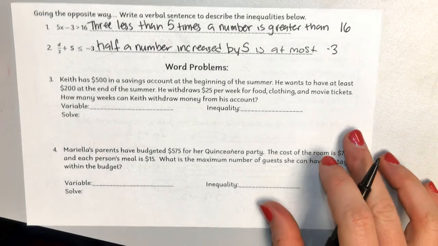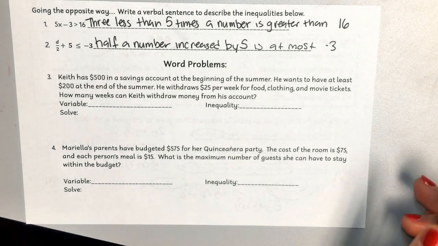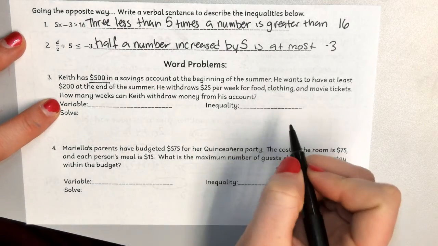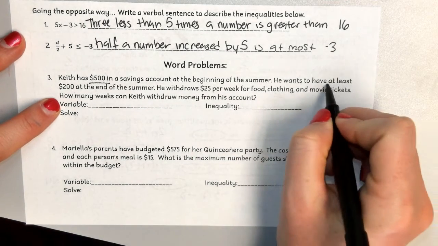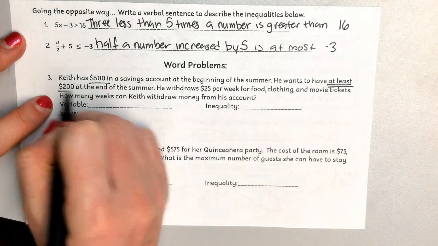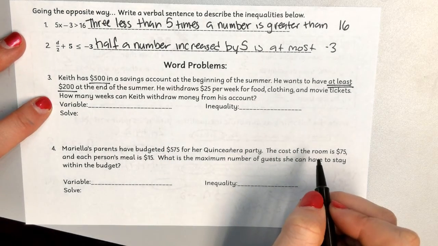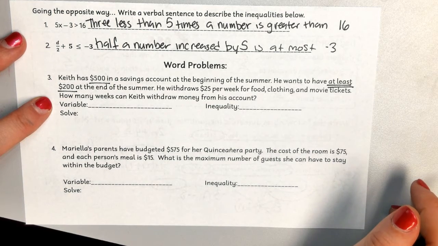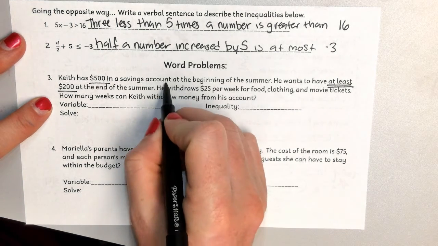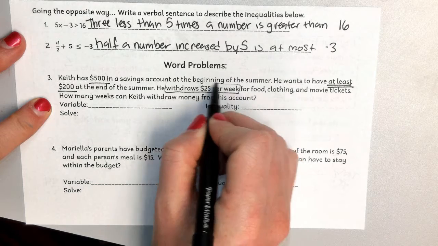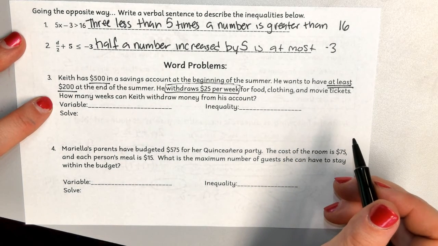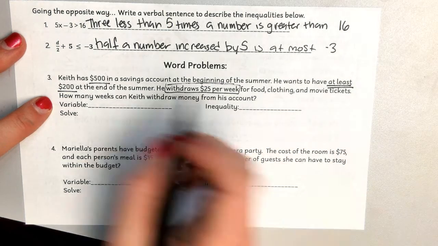Okay, and word problems. Everyone's favorite. Keith has $500 in a savings account at the beginning of the summer. He wants to have at least $200 at the end of the summer. So he's starting with $500. He wants to have at least $200 left in the end. But he's going to take out $25 per week for food, clothing, and movie tickets. How many weeks can Keith withdraw money from his account?